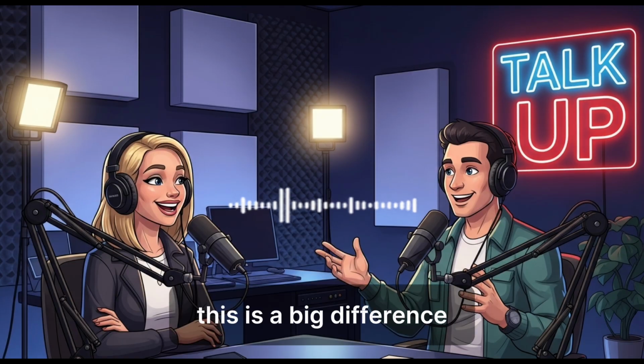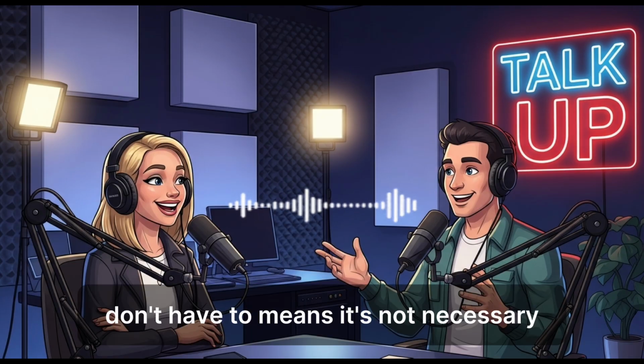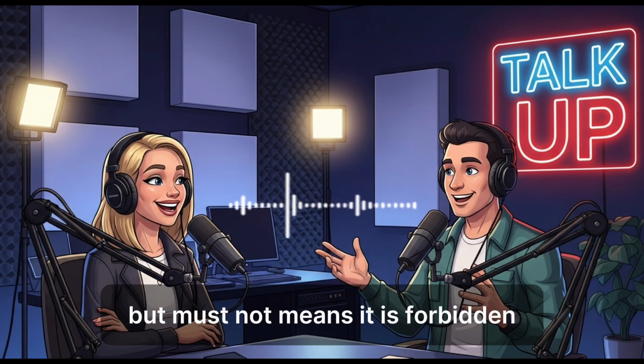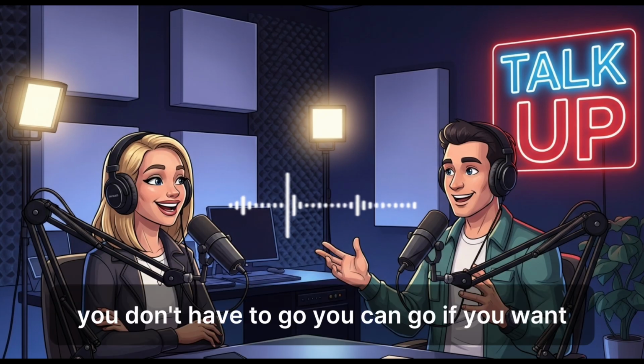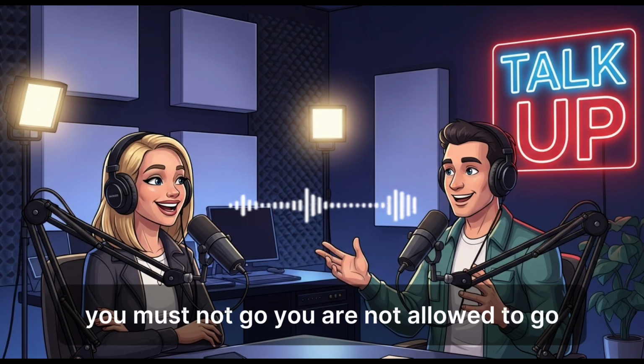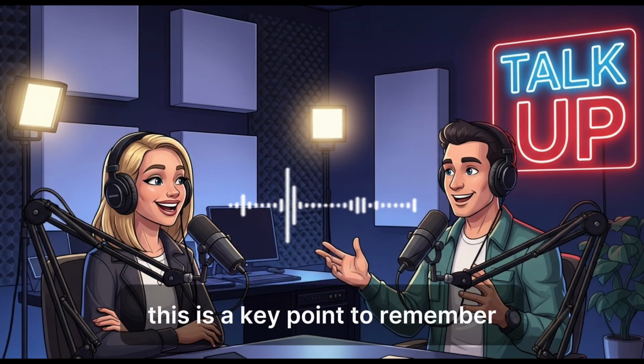This is a big difference. Don't have to means it's not necessary, but must not means it is forbidden. You don't have to go. You can go if you want. You must not go. You are not allowed to go. This is a key point to remember.